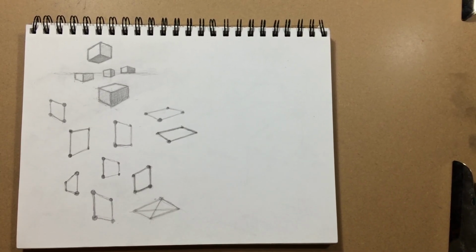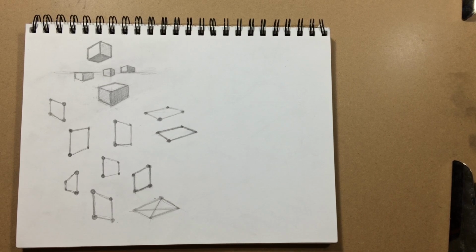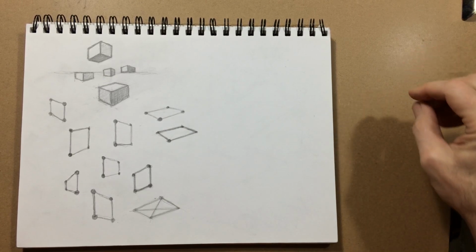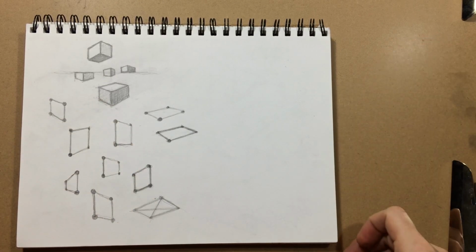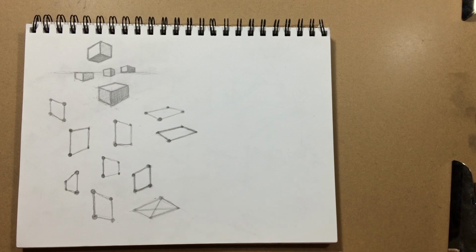Here's a video on perspective drawing where I'm going to try to break apart the idea of understanding the different planes, the different faces, the different sides of anything that's box shaped.